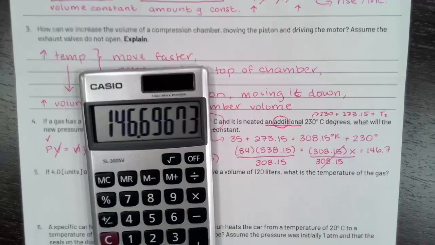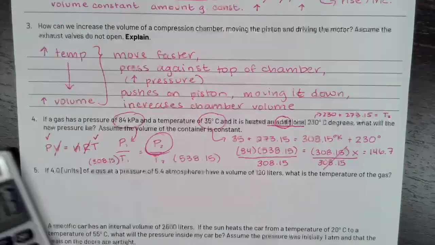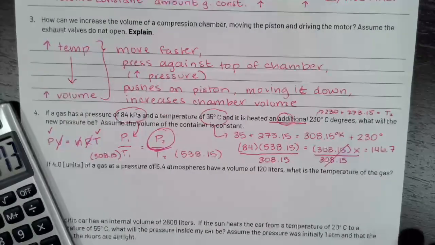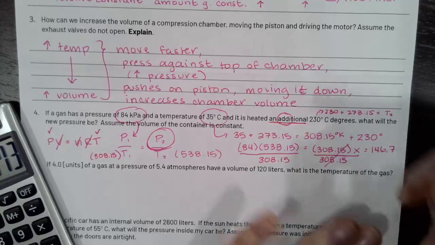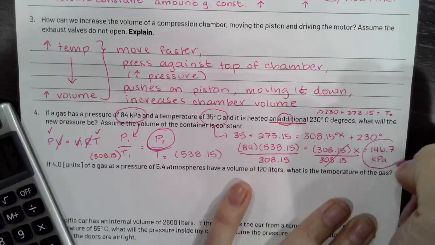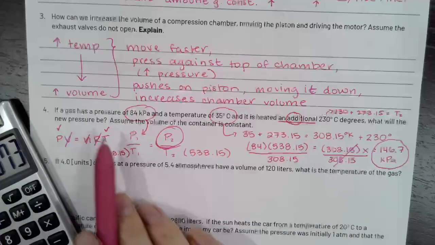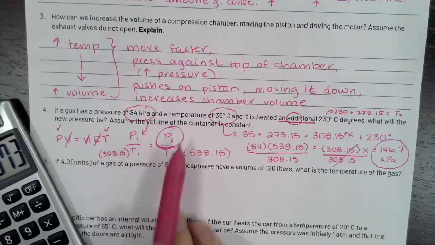Are we done? We are not done. What did we miss? Units. No units, no points. kPa. Because we were solving for pressure, and that was the first unit we used was kPa, and we never change units when we're doing the two variable gas law problems.